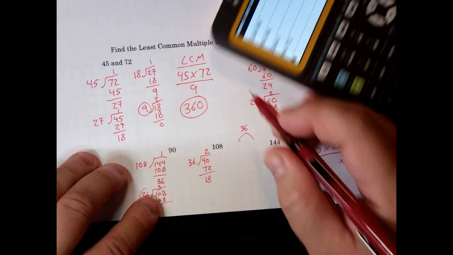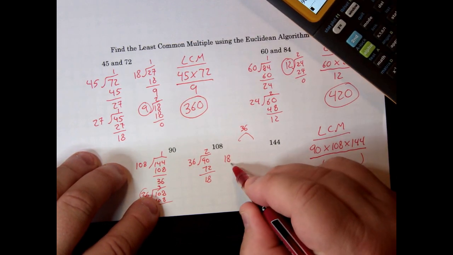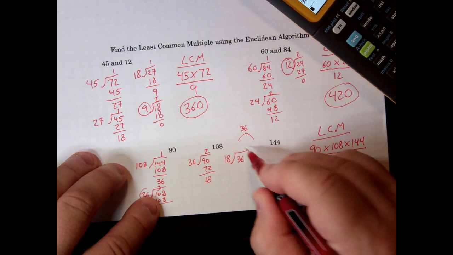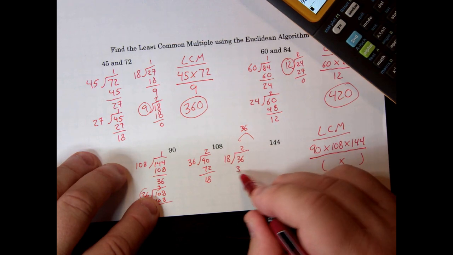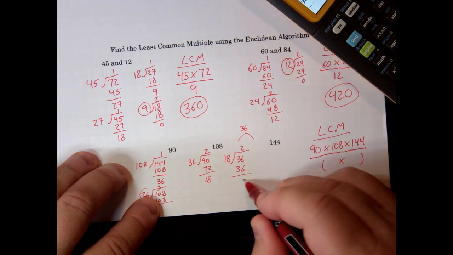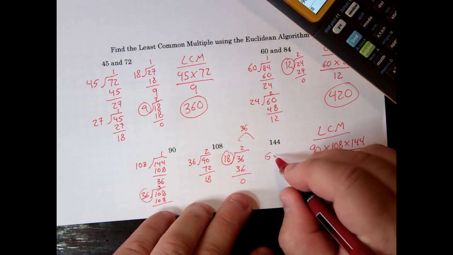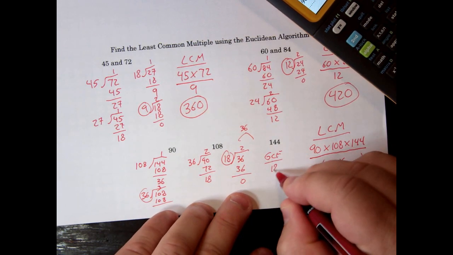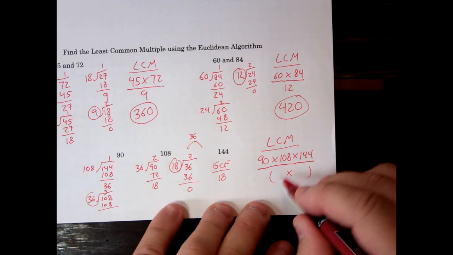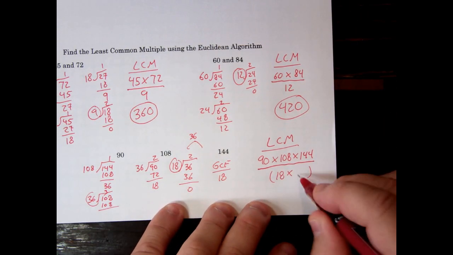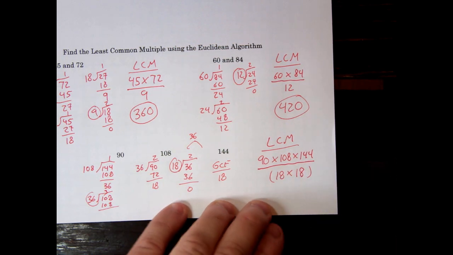Then how many times will 18 go into 36? And that's exactly 2. No remainder. So our greatest common factor is 18.